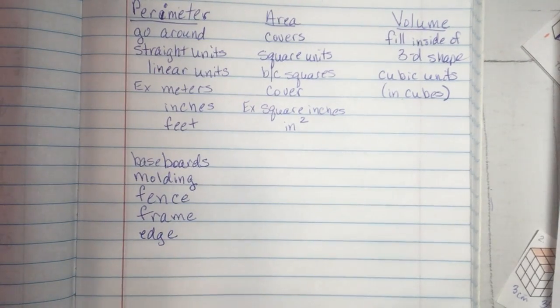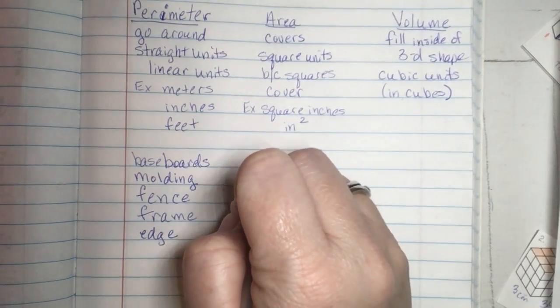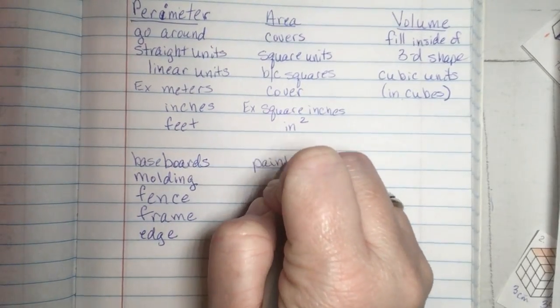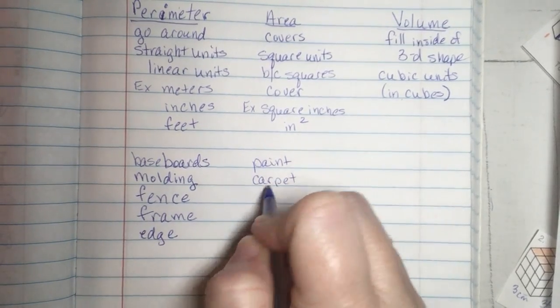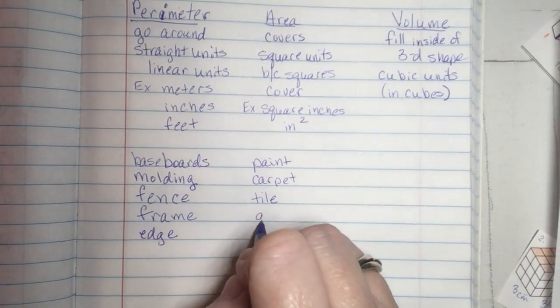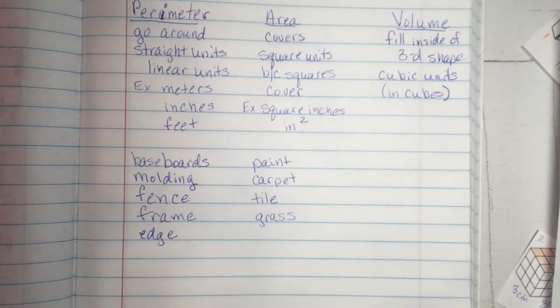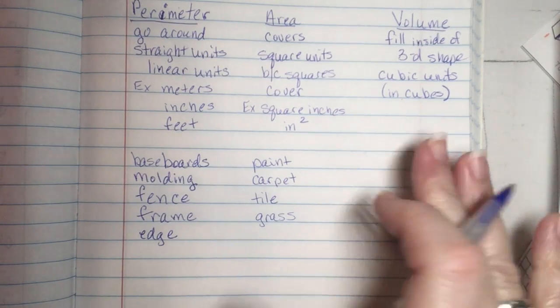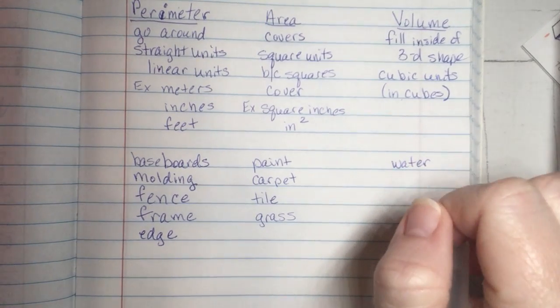Okay, examples of area, things that cover. Paint covers, carpet, tile, grass covers. So just think about things that cover, right? Volume: water fills things up.